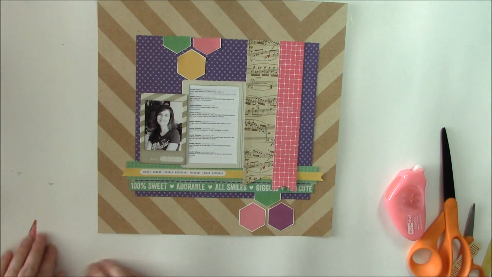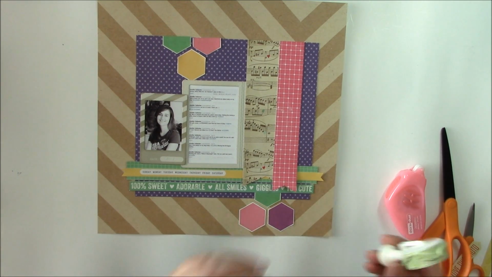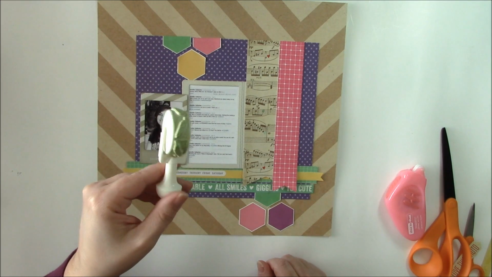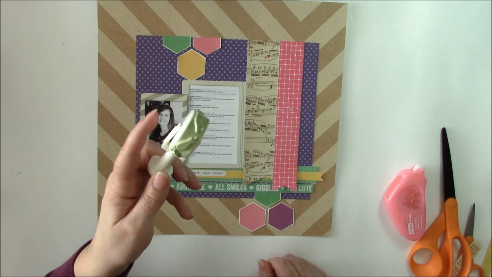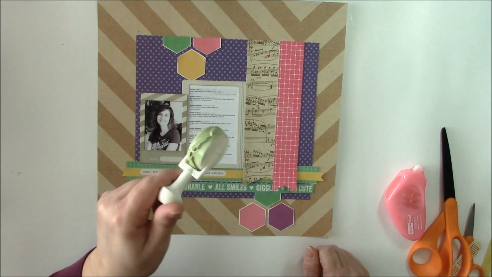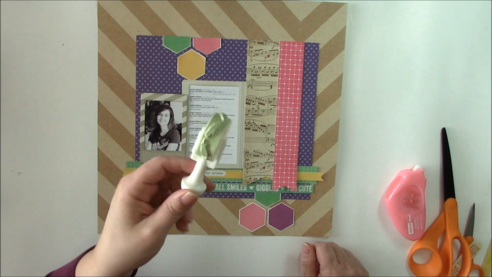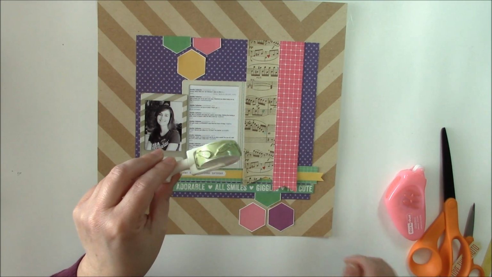So now I want to show you a fun tool that I've discovered that I'm really enjoying right now, and that are these roller stamps from Glitz Designs. And there's a few different ones in the store, and I do believe they're on sale. And they are so much fun to use, and I want to show you how you can use these to create some definition and some detail on your page.